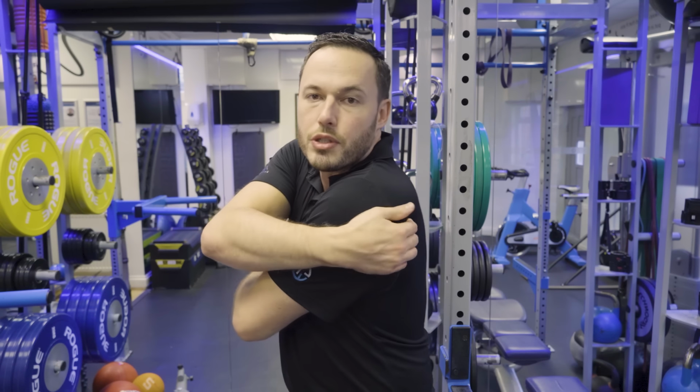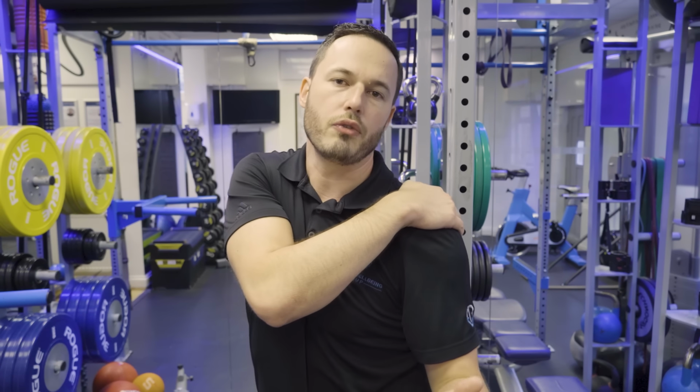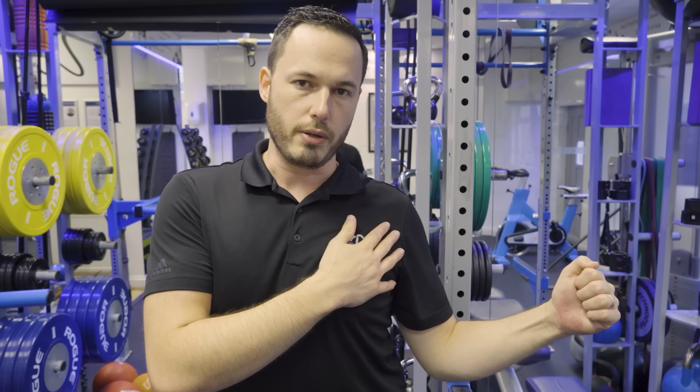So the next video we're going to do is for the infraspinatus, which is a muscle that's at the back of your shoulder, part of your rotator cuff. But this muscle basically externally rotates your shoulder. So in order for us to stretch it, we need to internally rotate the shoulder. Now this stretch is very similar in appearance to the one we've just done, but it's totally the opposite movement.